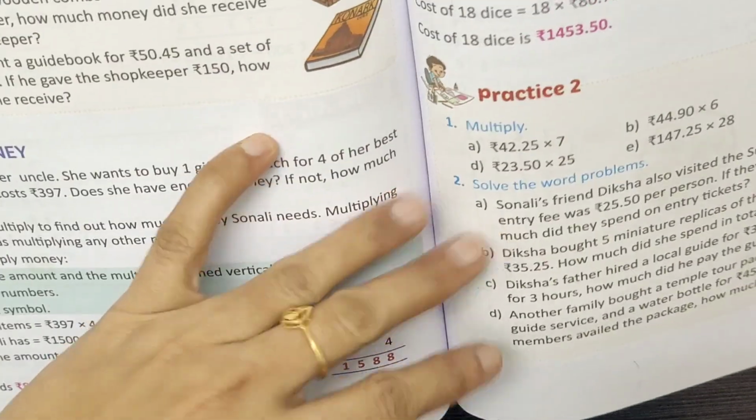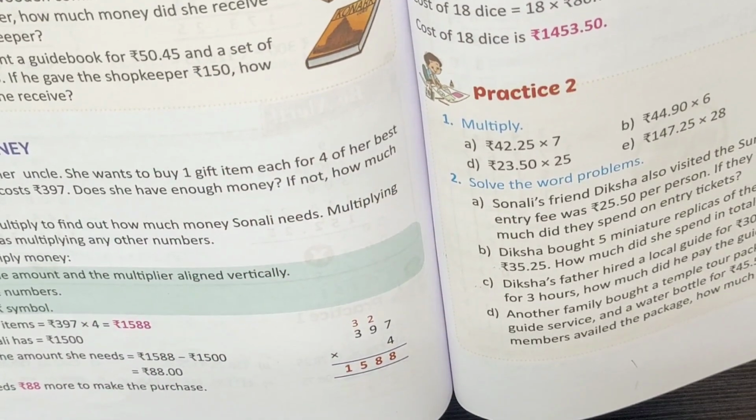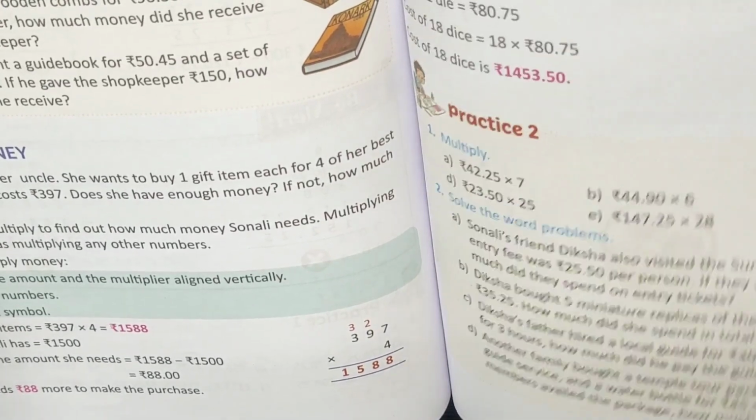With this we finished our practice 2, that is multiplying money.